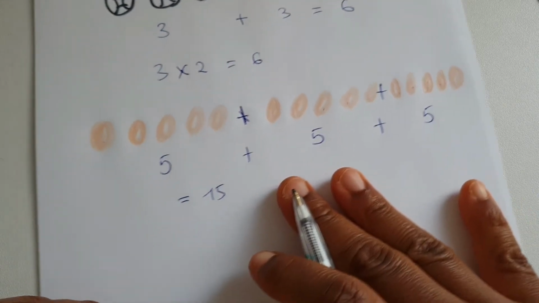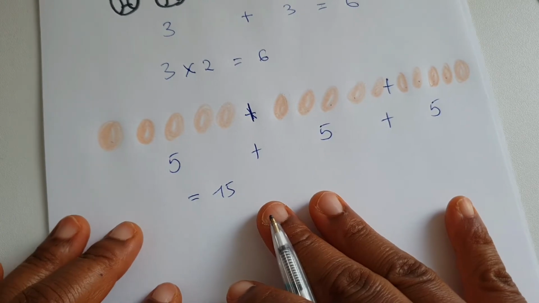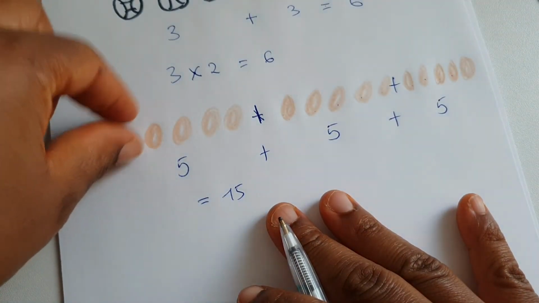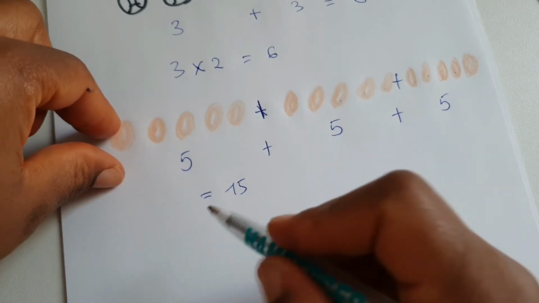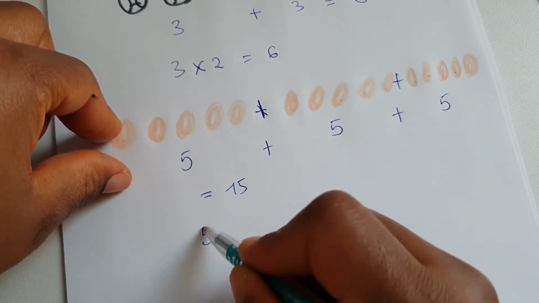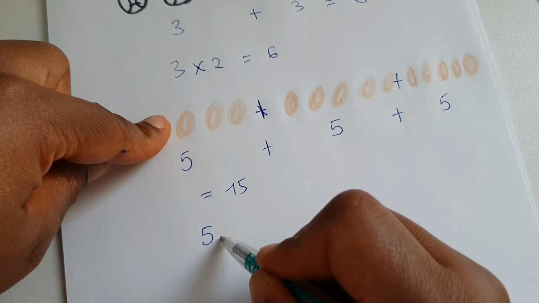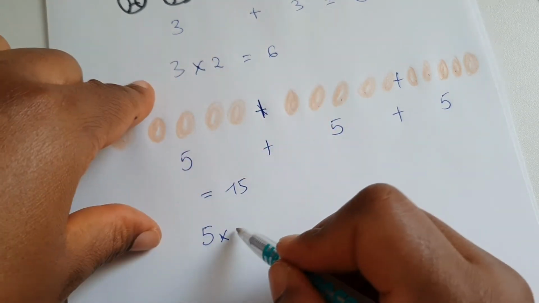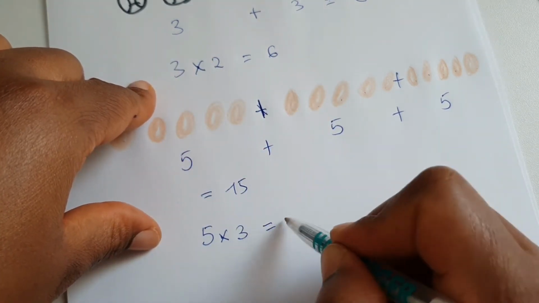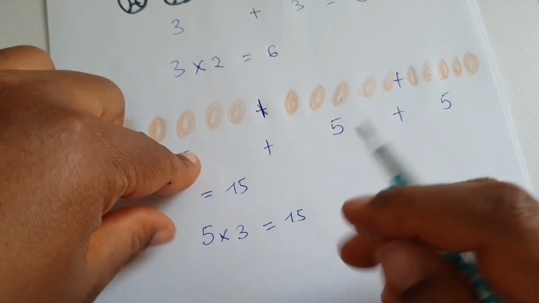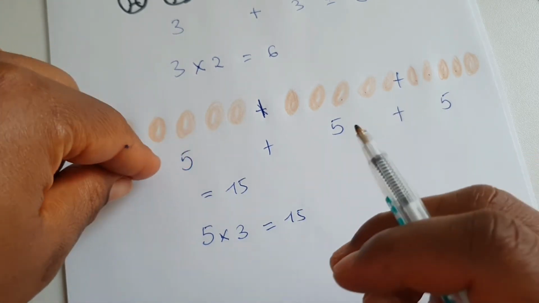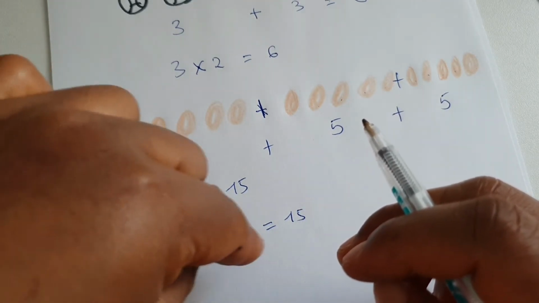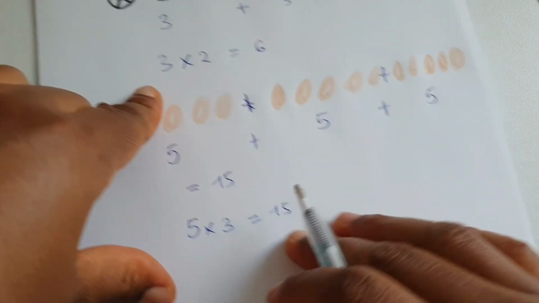So to transfer this to multiplication, there are 3 groups here, and in each group we have 5 eggs. So I'll write 5 times the 3 groups will give me 15. 5 plus 5 plus 5 will give me 15, and 5 times 3 will also give me 15.